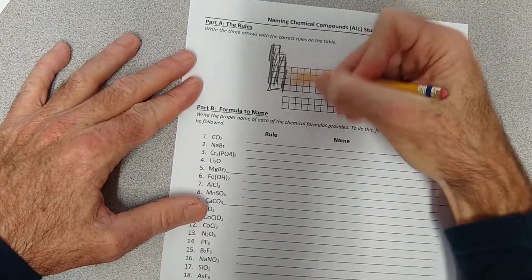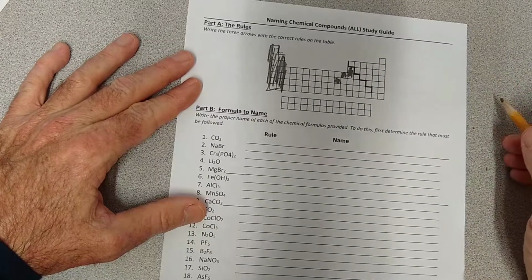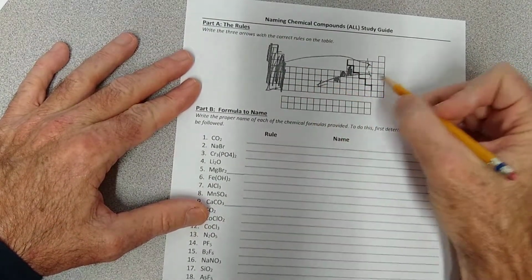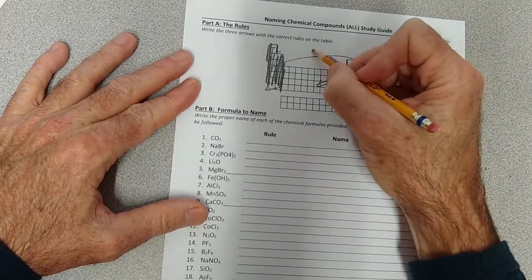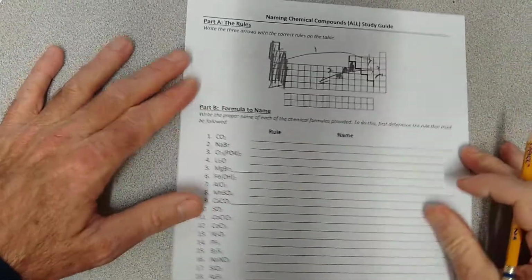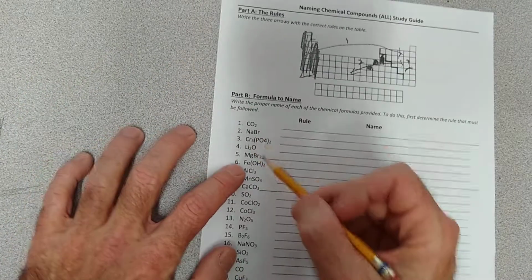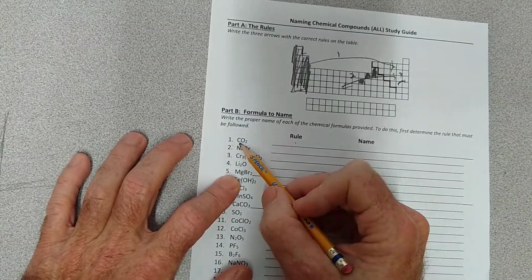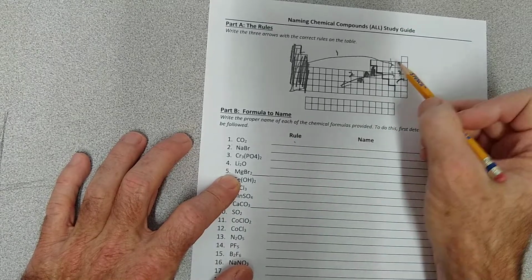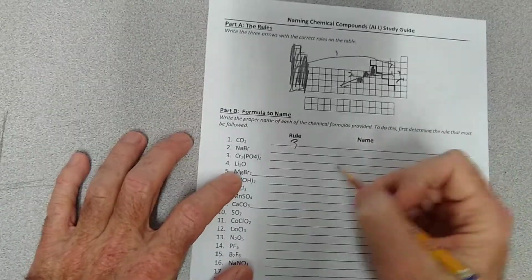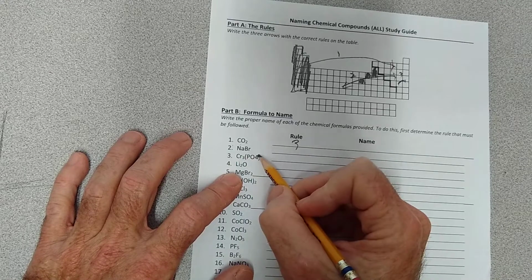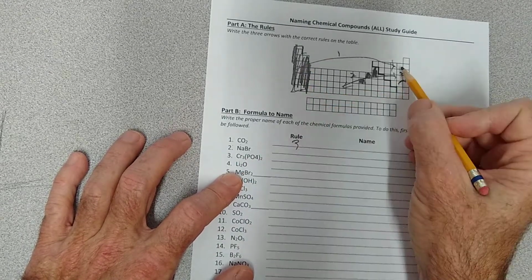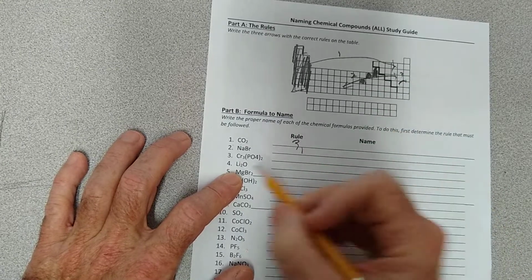These are my rule number 1s, okay? Rule number 1, rule number 2, rule number 3, all right? So let's go down here and let's do these first 5 just for the heck of it. Number 1, what rule is it? It's carbon and oxygen. So they both come right here. It's rule number 3. Number 2, sodium and bromine. What rule is that? Okay, sodium's from over here, bromine's from over here. That's going to be rule number 1.